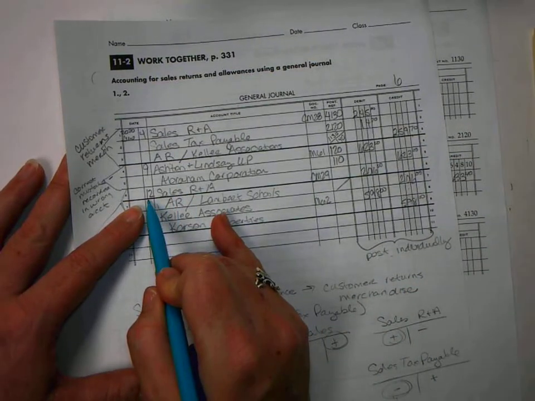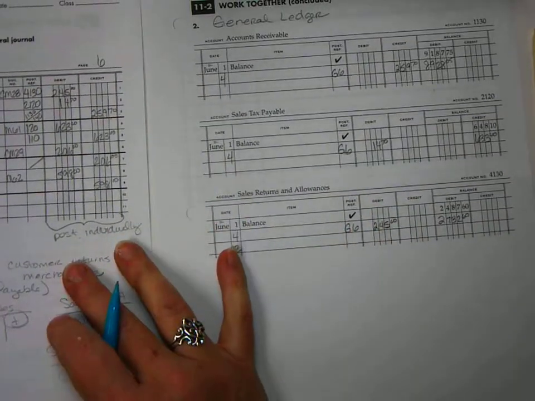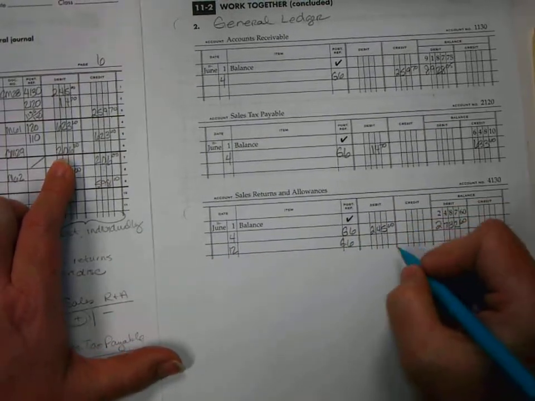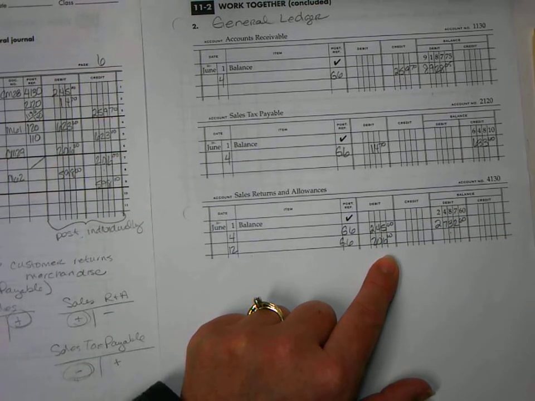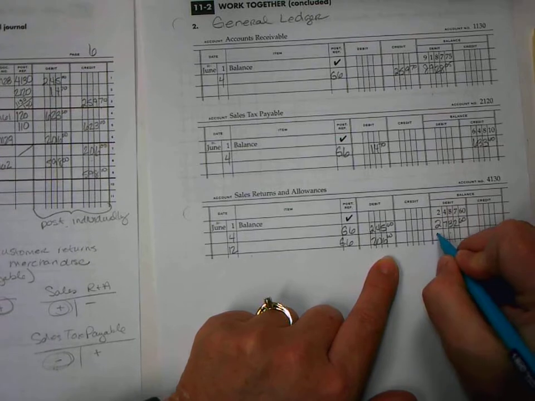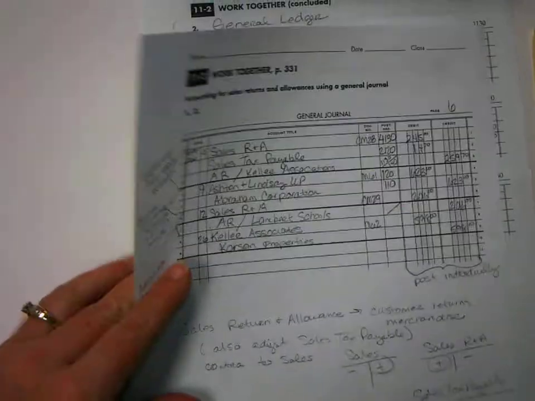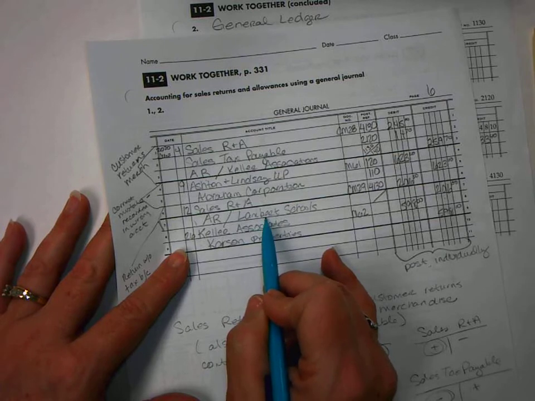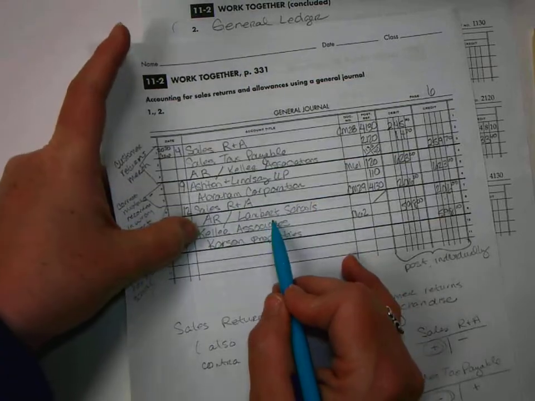On the 12th, a sales return and allowance. Again, G6, 206 debit. Okay, keeping track of how much we're returning. $4130 for my post reference. And then we returned it to Lambert, or we're returning the credit to Lambert Schools, and we'll have to hit both the accounts receivable and the sub account for Lambert Schools.